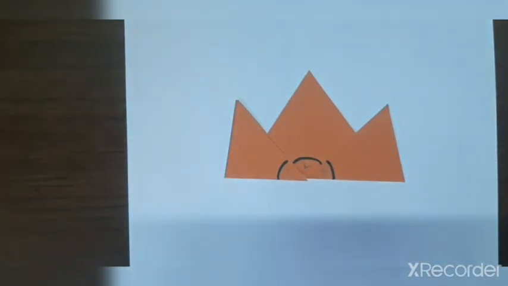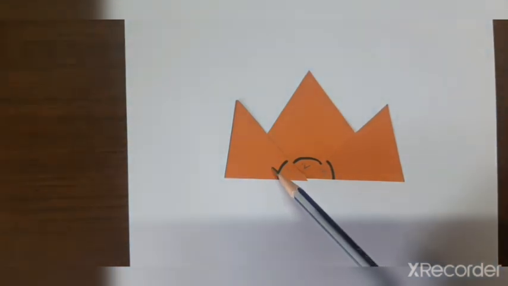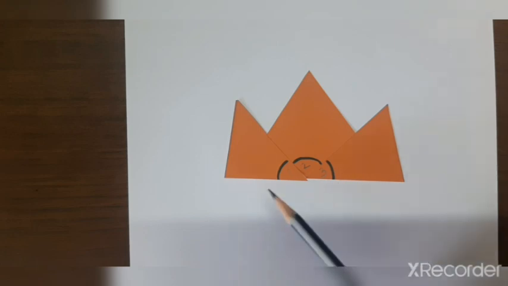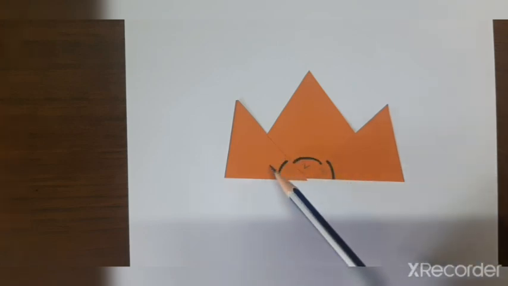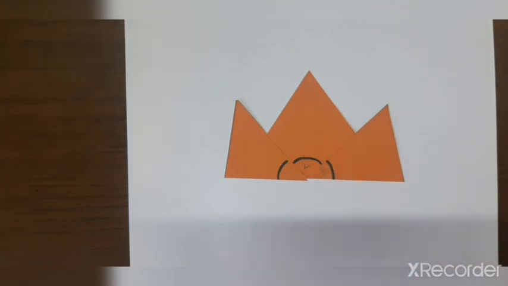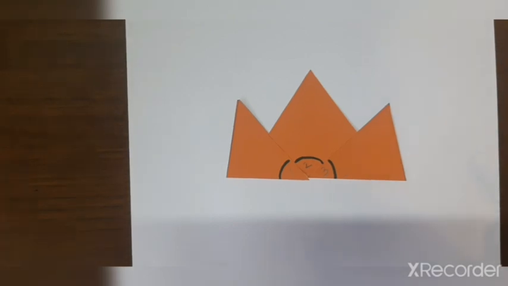You will be surprised to see that when we join these 3 angles, they actually become the angles of a linear pair. What are angles of a linear pair? You have studied that angles in a linear pair are equal to 180 degrees. What is an angle in a linear pair?